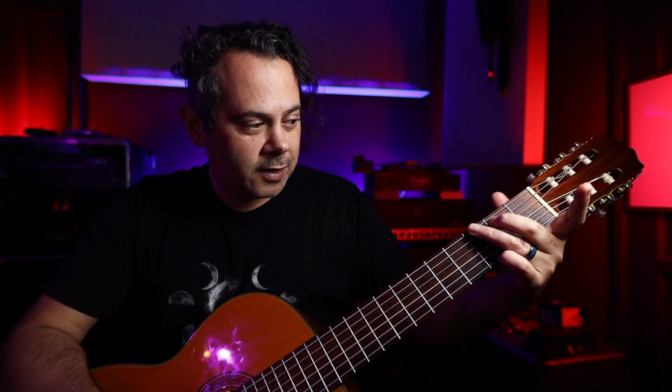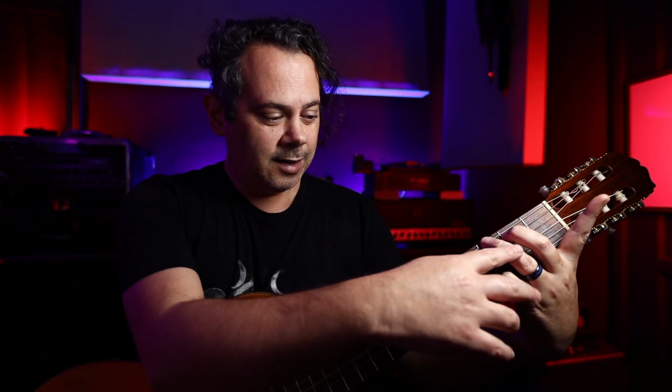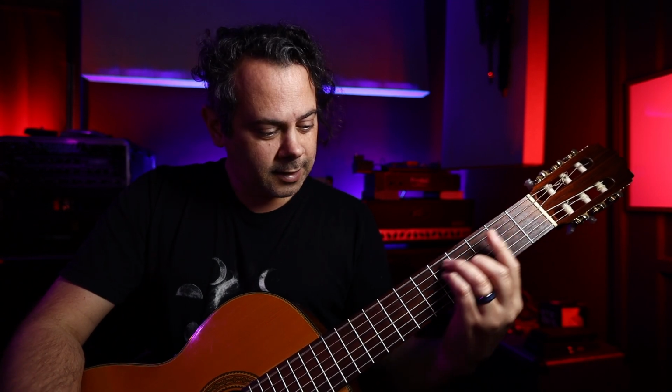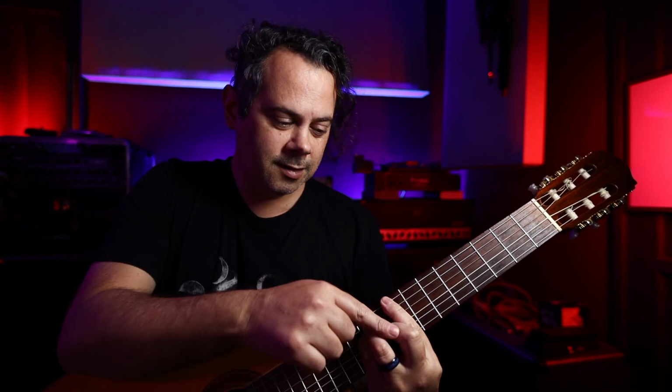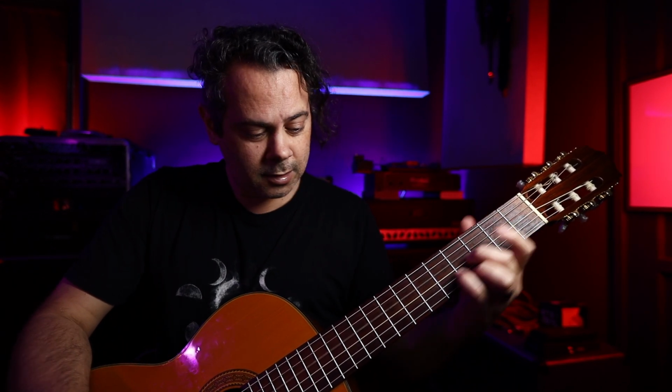For instance, if I do the G chord here, this C chord is nothing but this G that is transposed to this position. This C major here is nothing but the E chord that we transposed to the C. This C chord is nothing but the D chord that is transposed.